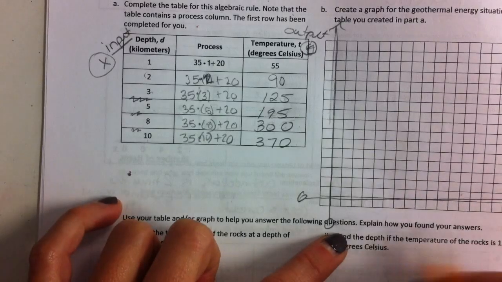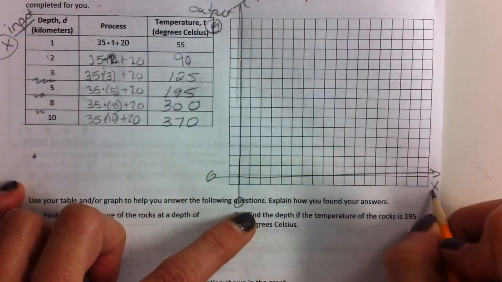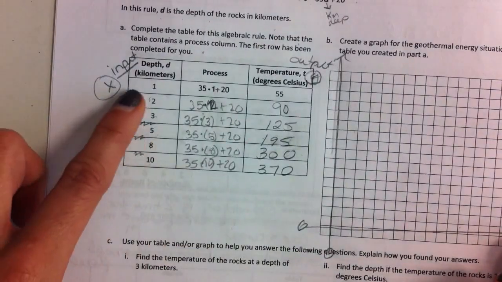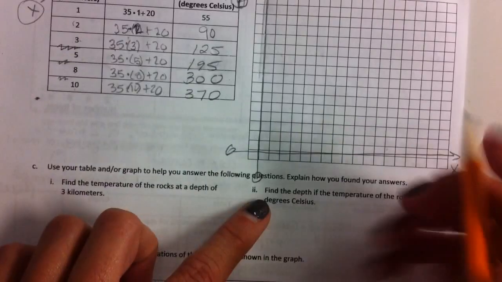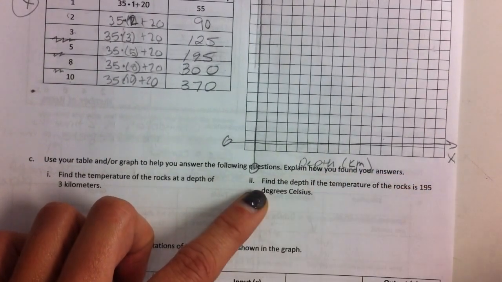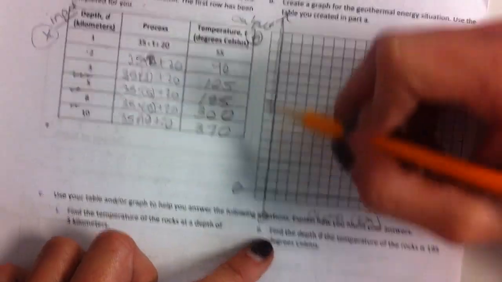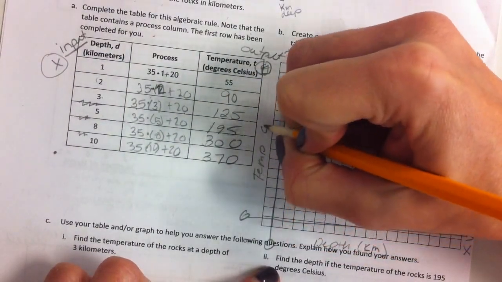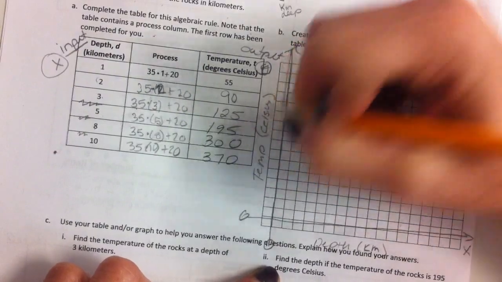And let's label. Which one goes on the bottom, guys? The input or the output? The input, very good. And if you look at the input here, you have depth of kilometers. So we're going to put depth in kilometers here. And the output is temperature in degrees. So we're going to put temperature, and then Celsius is degrees.